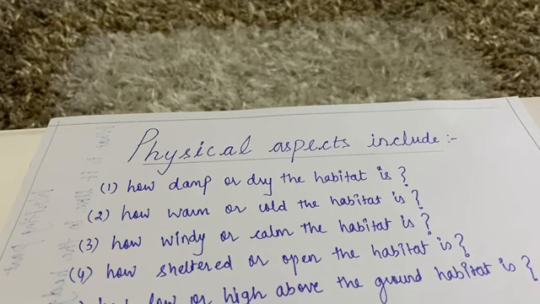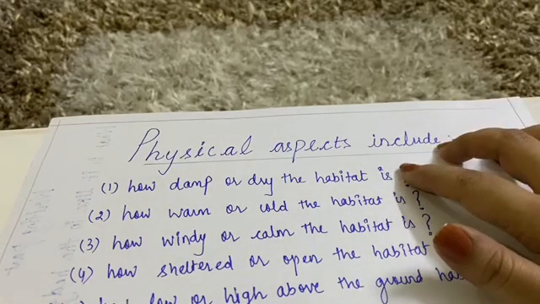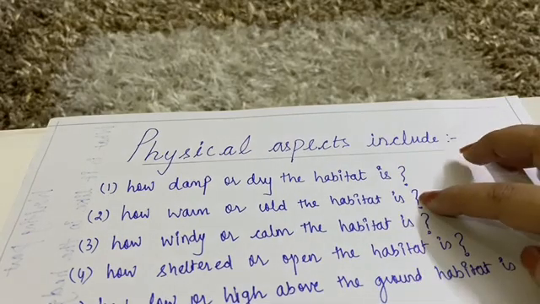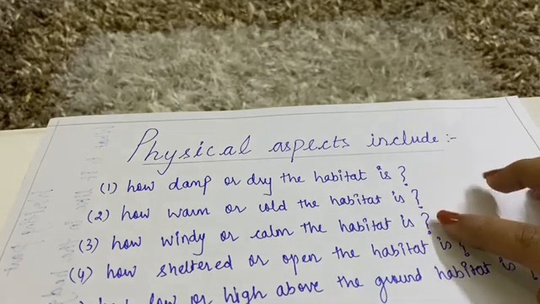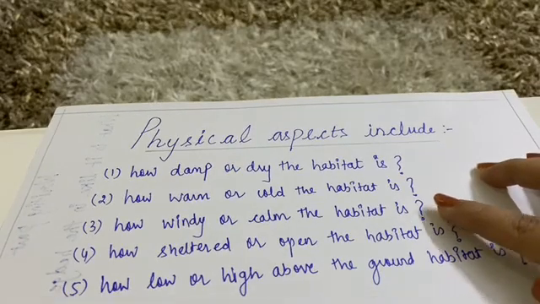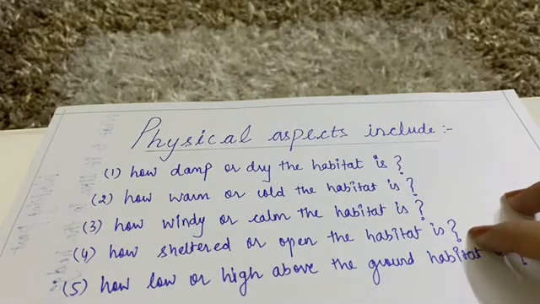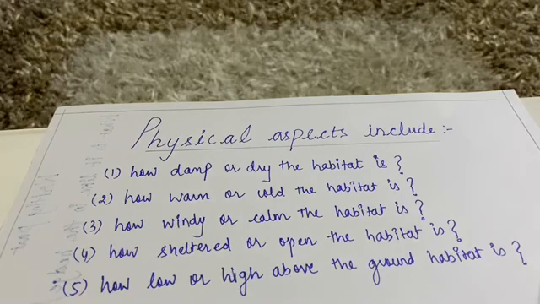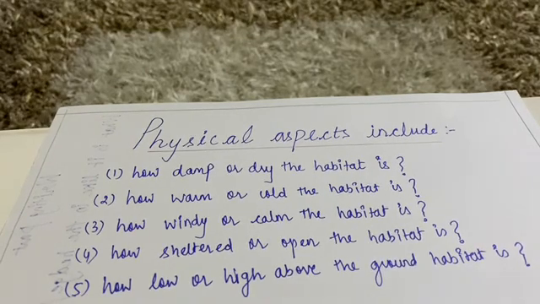The second thing is, I want you to identify different physical aspects of the habitat, such as how damp or dry the habitat is, how warm or cold the habitat is, how windy or calm the habitat is, how sheltered or open the habitat is, how low or high above the ground the habitat is. The third thing is, you have to observe your chosen habitats and identify whether it's small, big, tiny, deep, or shallow.